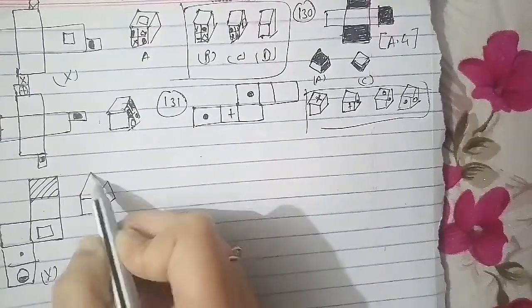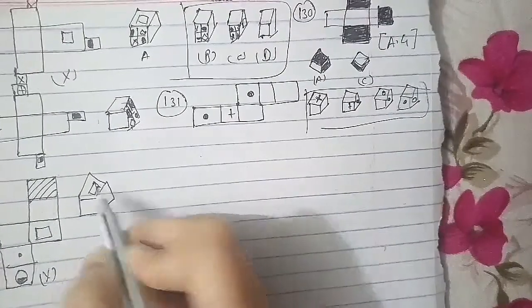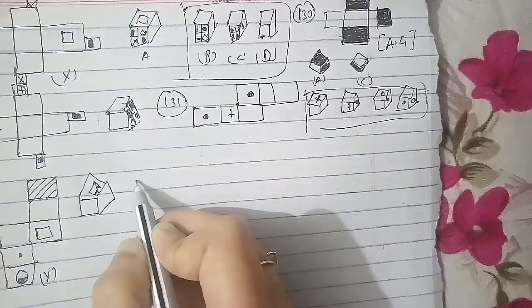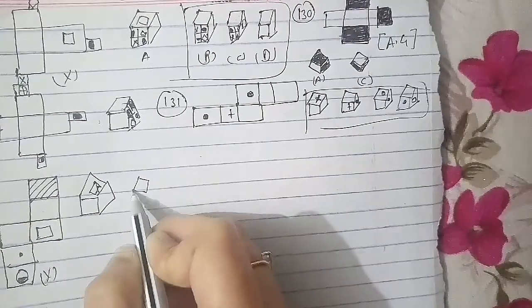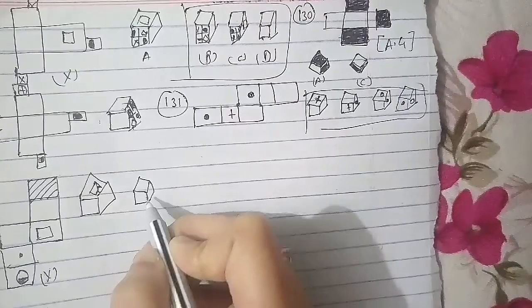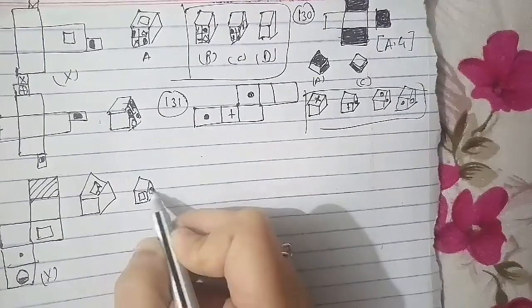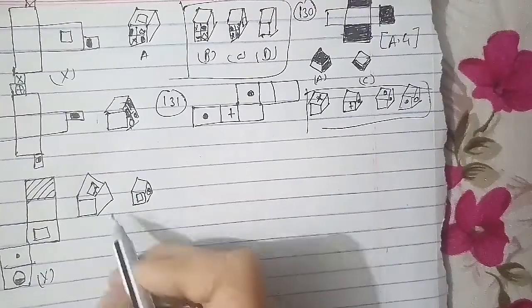This has been A, okay, and the C we have is this. So A and C will be the right answer for this question as well.